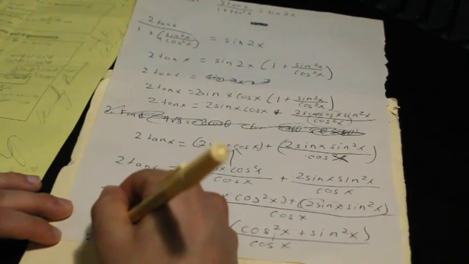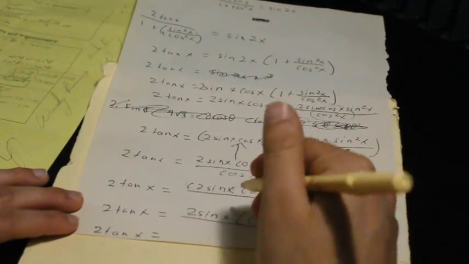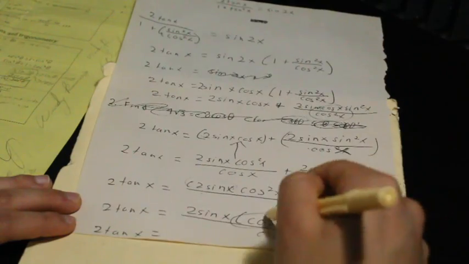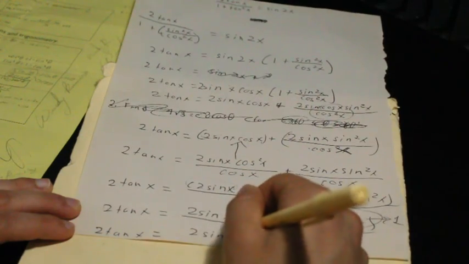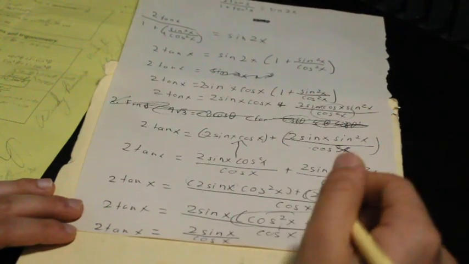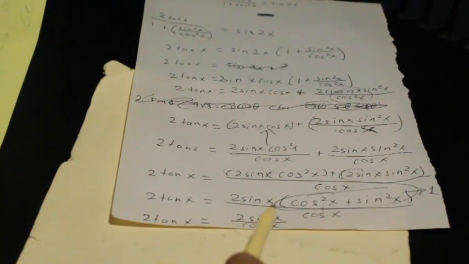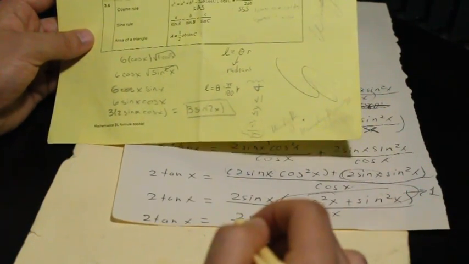So let's do that. 2 tangent of x is equal to 2 sine of x times 1, since this whole thing turned into 1. So let's simply write 2 sine of x over cosine of x. And now we can go back to our trig identity: tangent of x equals sine of x over cosine of x. And in this case we have a 2 up here, so we're pretty much done.